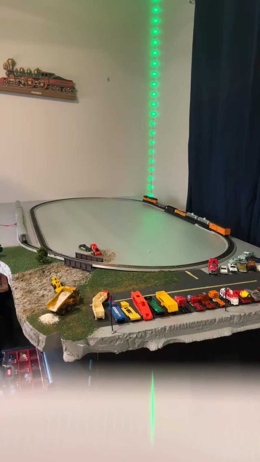Today I'm going to be working on the train layout. I just need to get everything set up. And then I'm going to start working on the train layout.